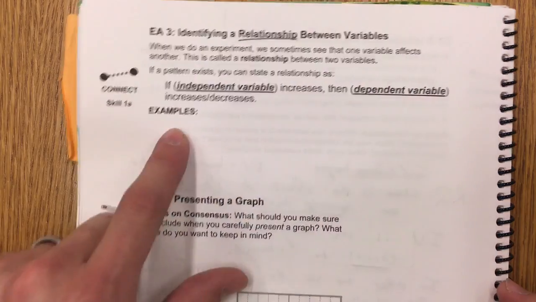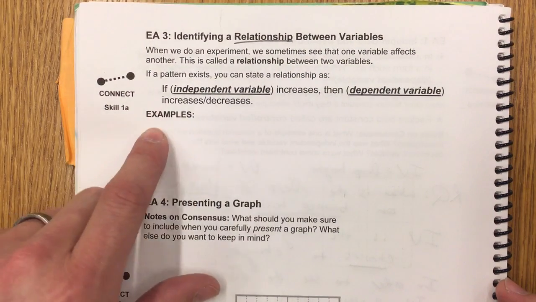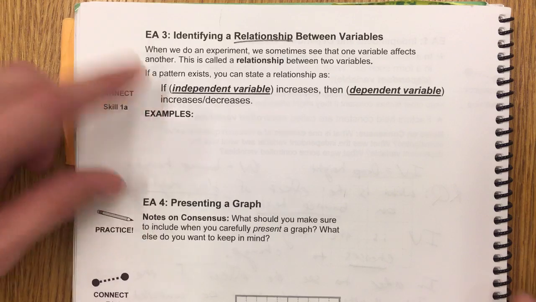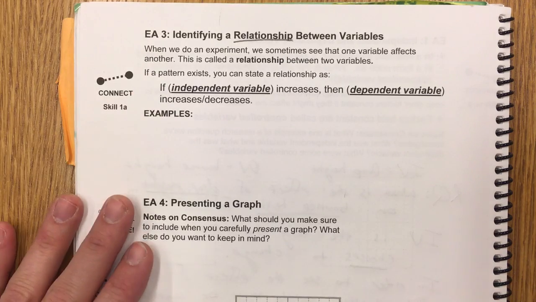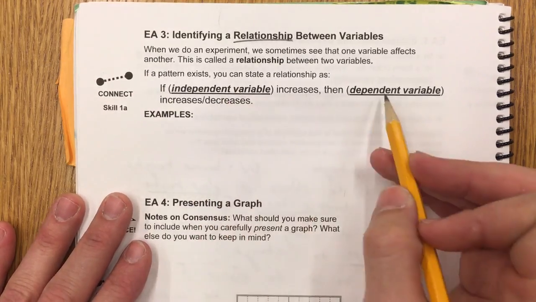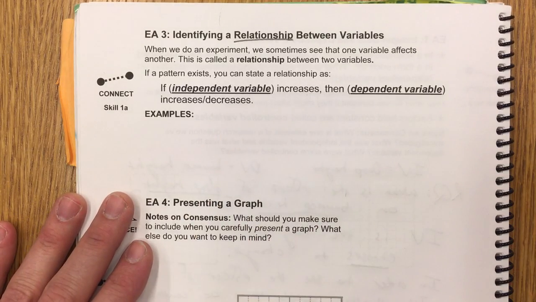So the last thing we want to write in these notes is an example of how to identify this pattern. For this lab that we just did, I just want to put the independent variable and dependent variable in as an example here.